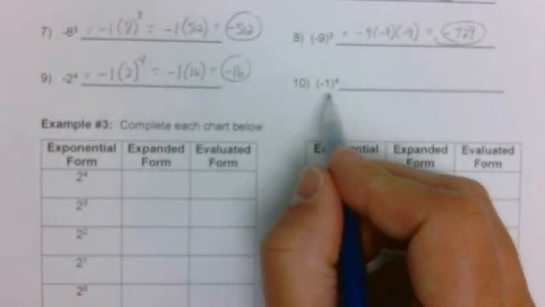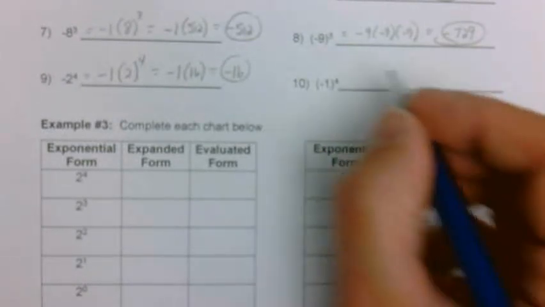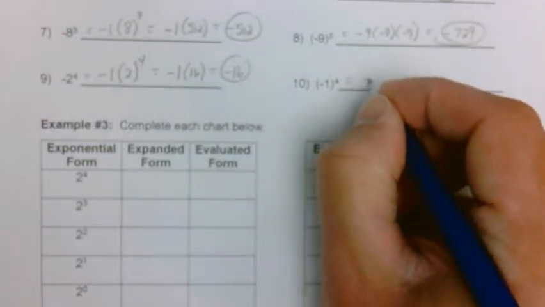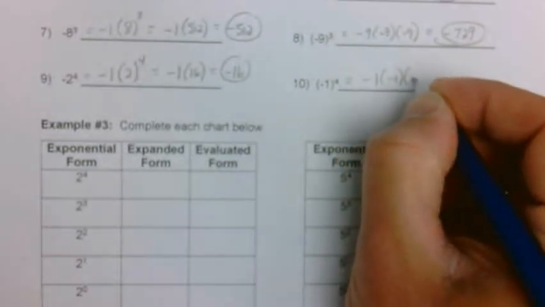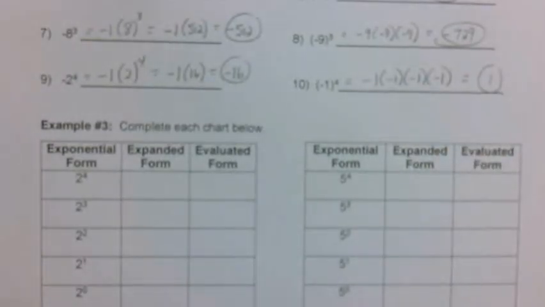Number 10, negative 1 to the 4th power, negative 1's in parentheses, so it is repeated multiplication, negative 1 times negative 1 times negative 1 times negative 1, and all of that equals positive 1.